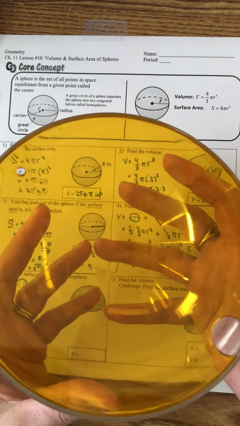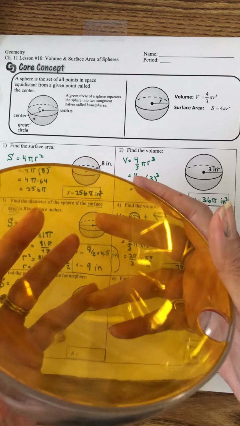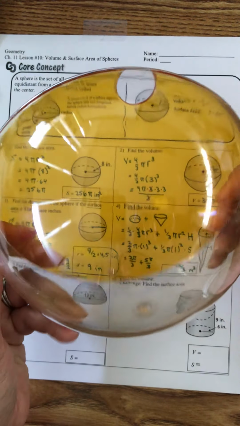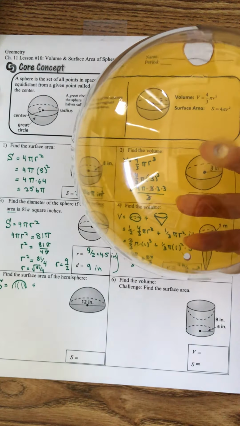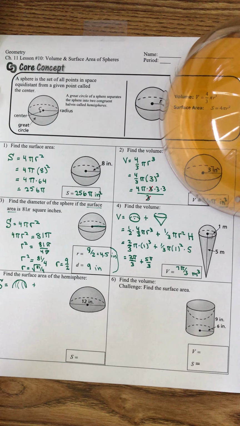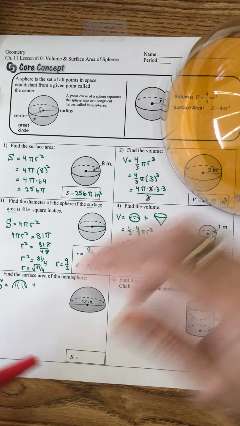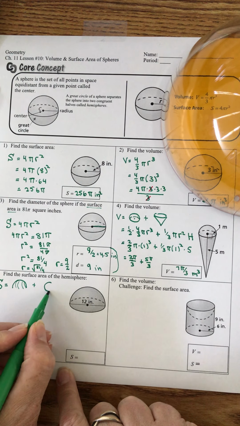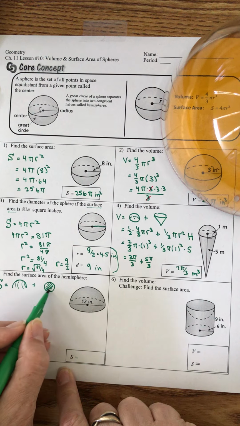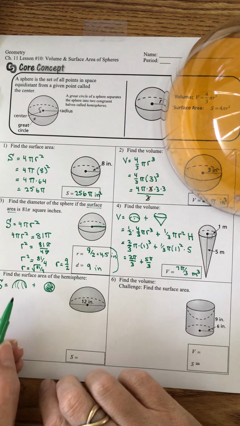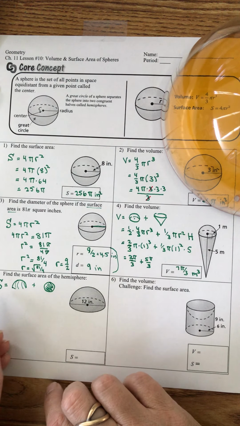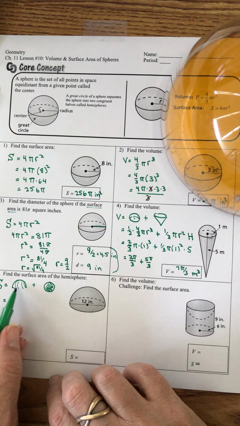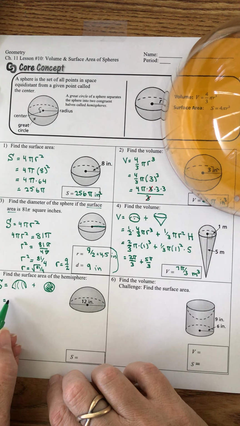So you end up having to do 2 different surfaces when you find the surface area of a hemisphere. So we need half of the dome, not the whole dome all the way around the whole ball, but then we also need to add the circle that's the lid to the salad bowl, if you will. So the whole sphere, the outside of it, would be 4 pi r squared.